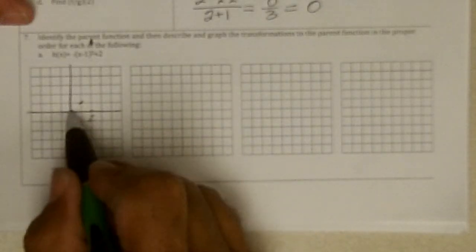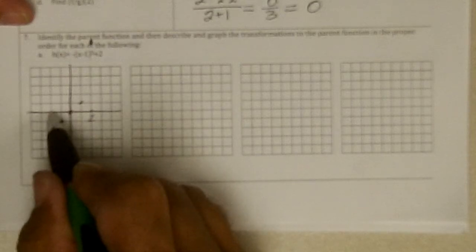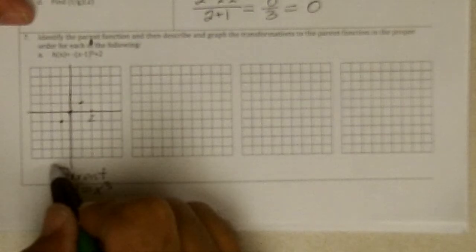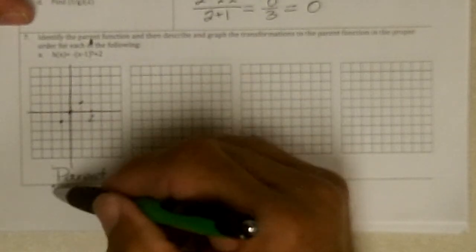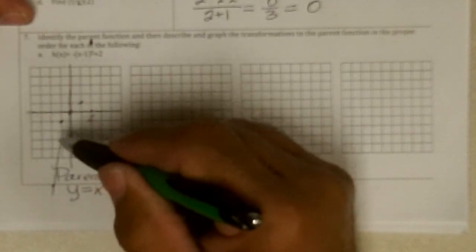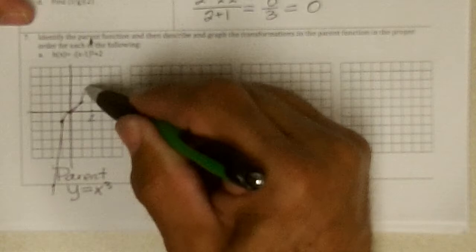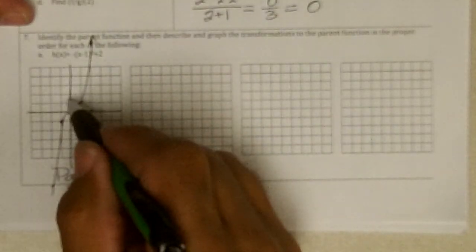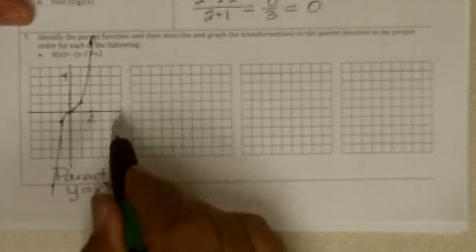Minus 1 cubed is minus 1. Minus 2 cubed is minus 8. 1, 2, 3, 4, 5, 6, 7, 8. So it comes up here, bends, and then goes on its merry way. 1, 2, 3, 4. So I've got units on the y-axis and on the x-axis, so I know my scale.